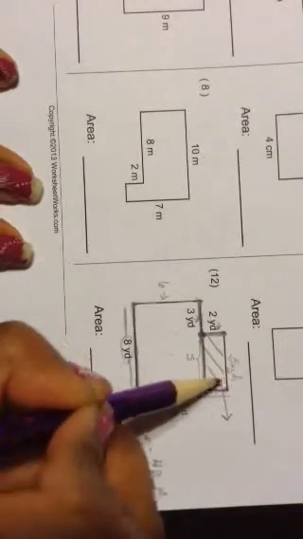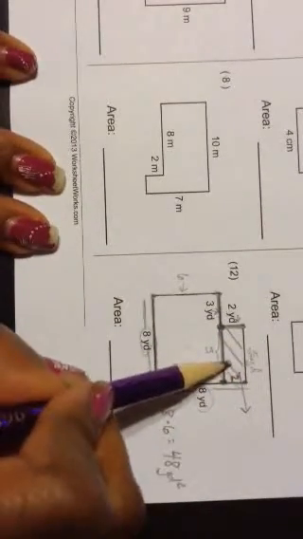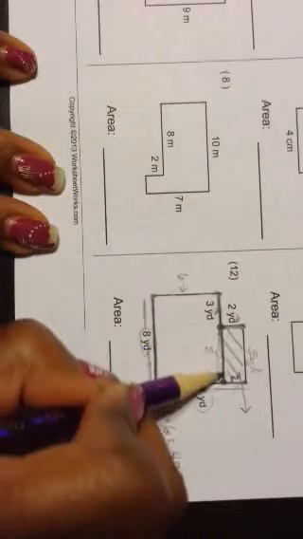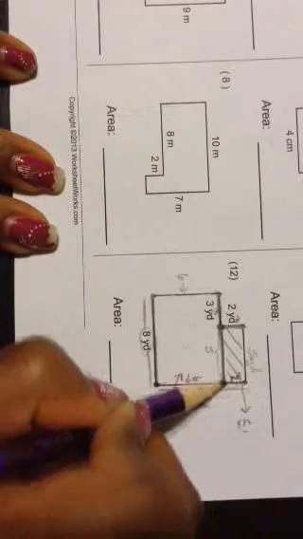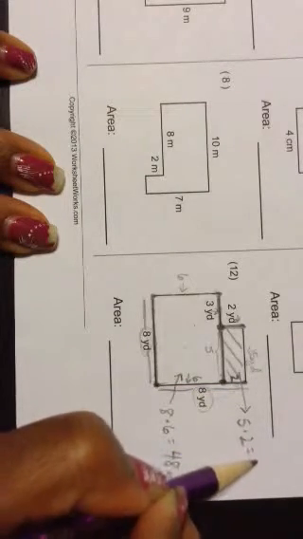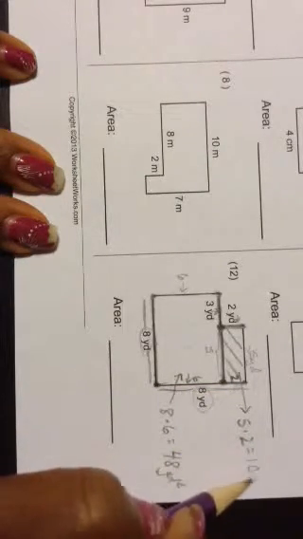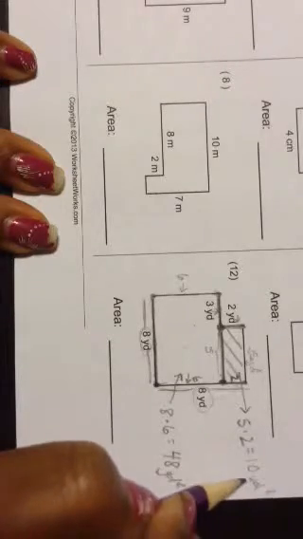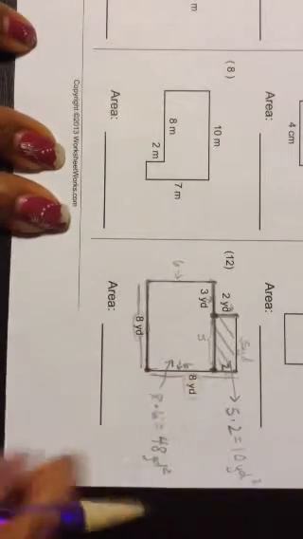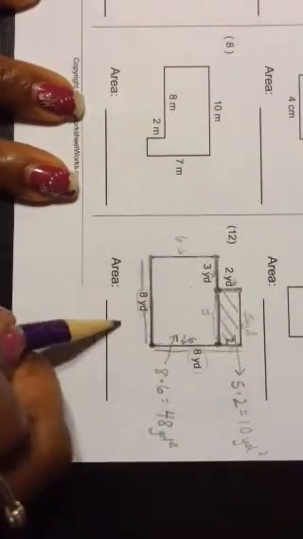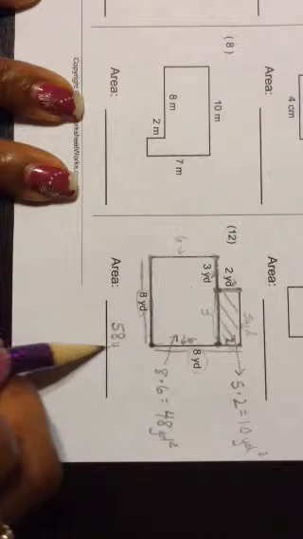If this is 5, then this has to be 5 yards. So now I have 2 dimensions. I have the base and I have the height. So the area for the upper portion is 10 yards. The area for this entire shape then is 10 plus 48. That's 58 yards squared.